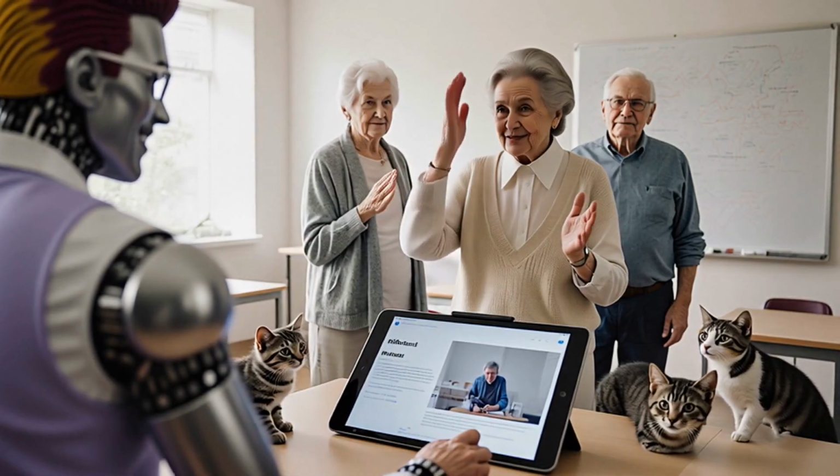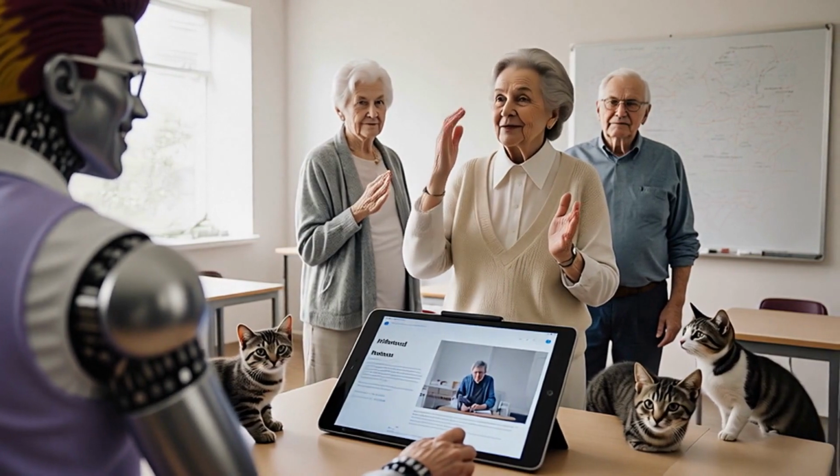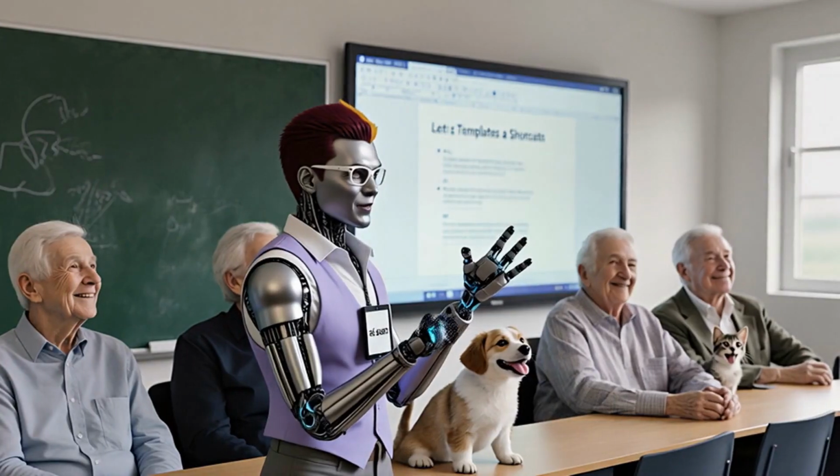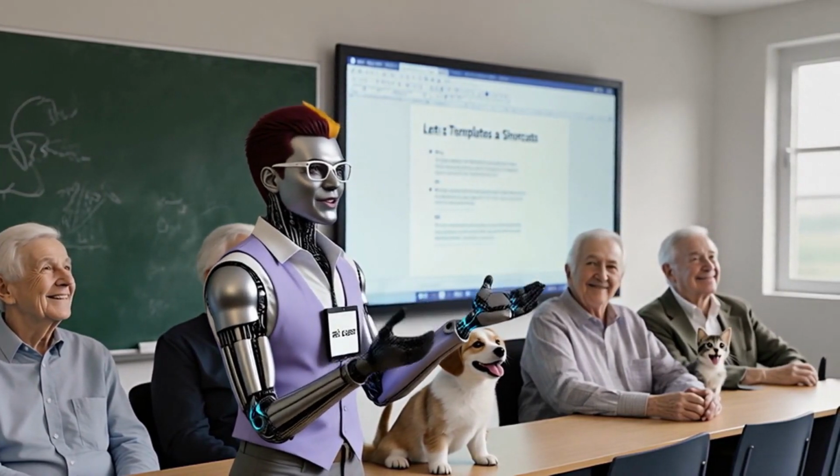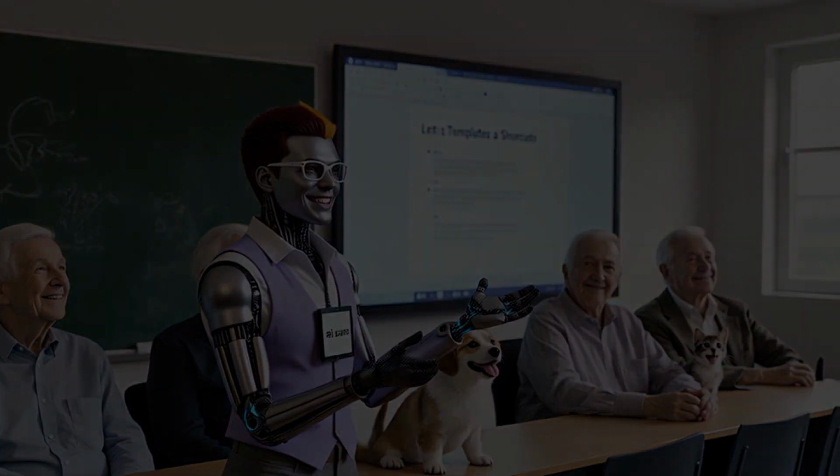I want to reinforce templates. Take a look at the before and after clip. As I mentioned, templates are shortcuts. They let you focus on creativity, not complex steps.